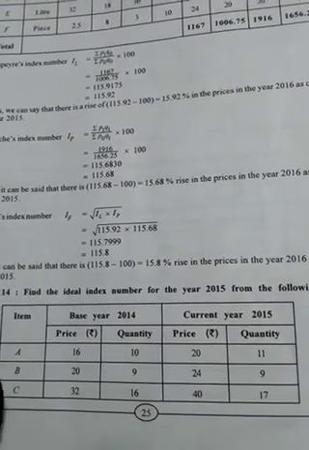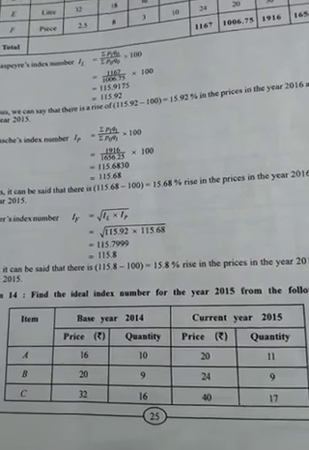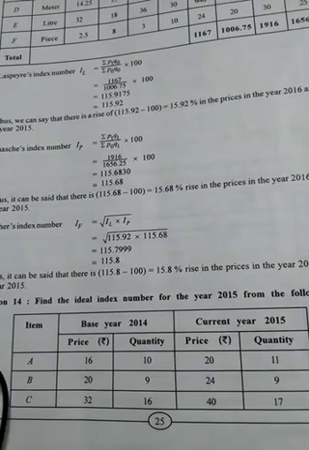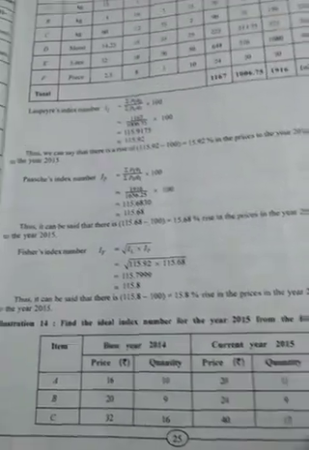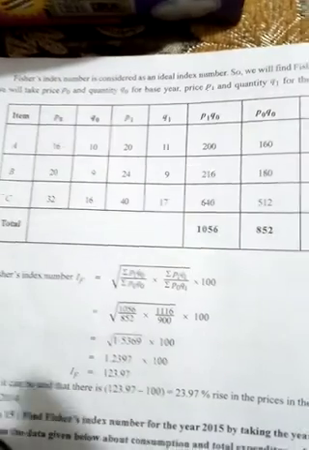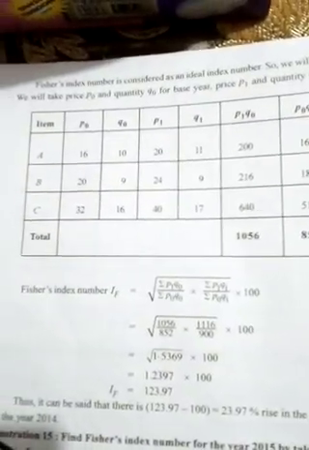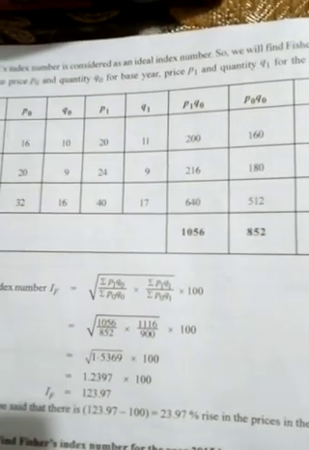Ideal index number means what? Fisher's index number. We were doing it as a square root of IL into IP. Since IL and IP are not available, we can straight away do Fisher's index number. For that, we just make the table where items are all given very clearly. P0 is given, Q0 is given, P1, Q1, all these are given.